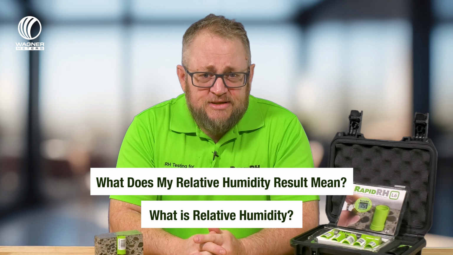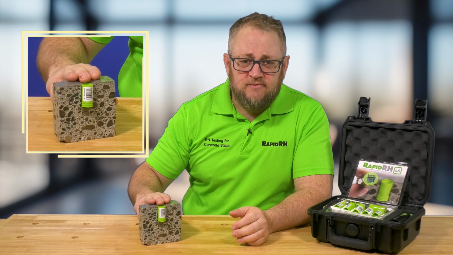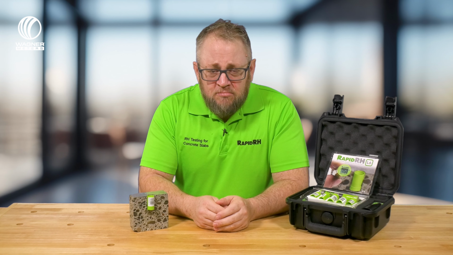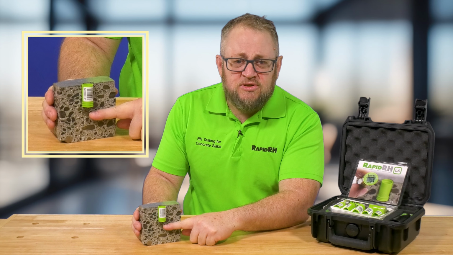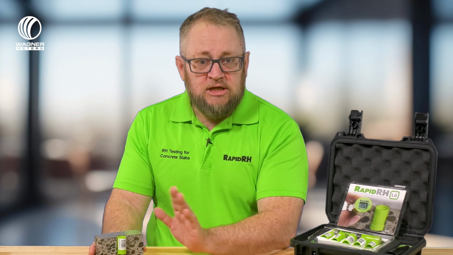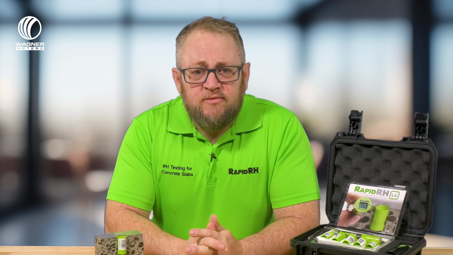When you look at relative humidity testing, ideally what it's trying to test is what the moisture conditions will be like on the surface of the concrete after you install the product, but you're getting the results inside of the concrete prior to installation. By going to that specific 40% depth in the concrete, the results you get there are what will transfer to the surface once the floor covering is installed on top of that concrete slab.